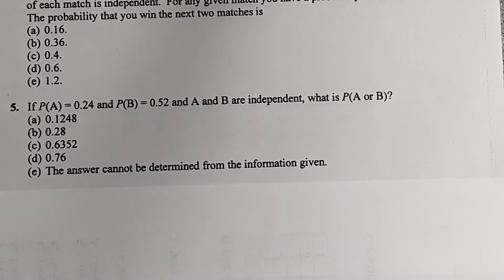You know the AP test is going to give you that, right? They're going to give you the disjoint probability. They're going to give you the independent probability. And then they're going to give you the union. And then they're just going to give you one that doesn't make sense, and tell you, hey, the answer can't be determined. But we all know that it can be determined because they told us that the 2 events are independent.